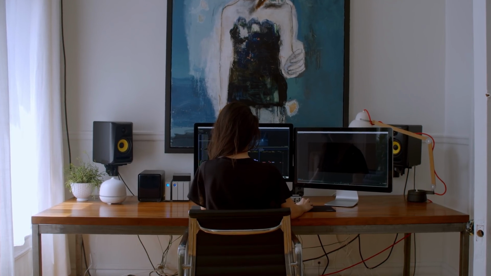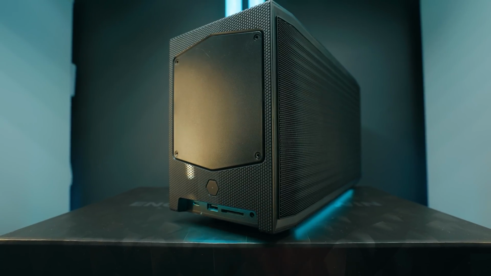So if you're doing video editing, photo editing, 3D rendering, something like that, which one is a better option for you? Or in fact, if you just want a cool small form factor computer, which one is better? Let's find out.